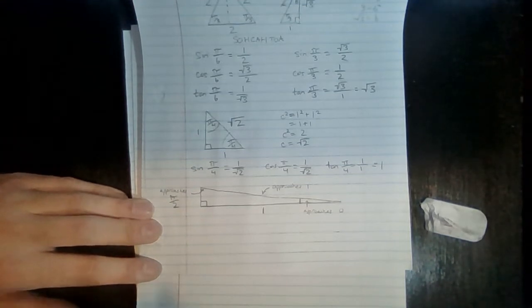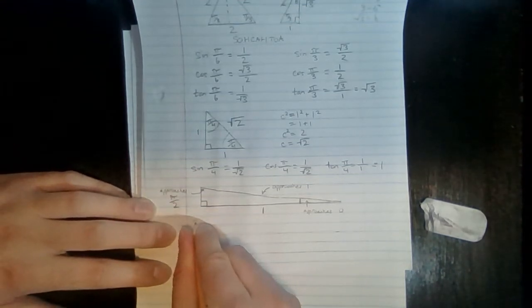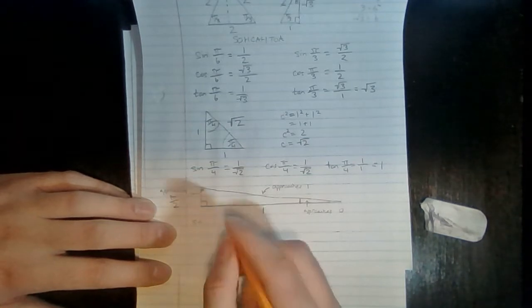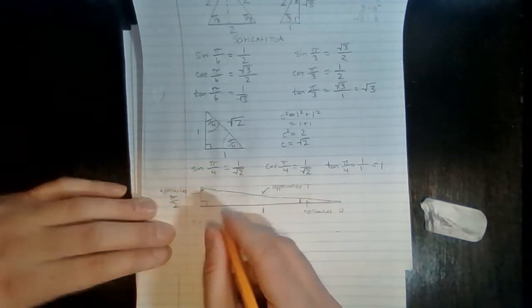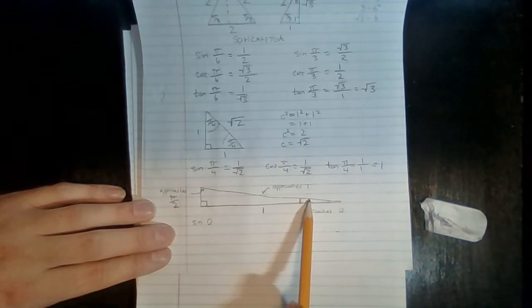So we can use this kind of rough approximation to reinforce some more of our exact trigonometric ratios. If we look at sine of 0, this is getting closer and closer to 0.